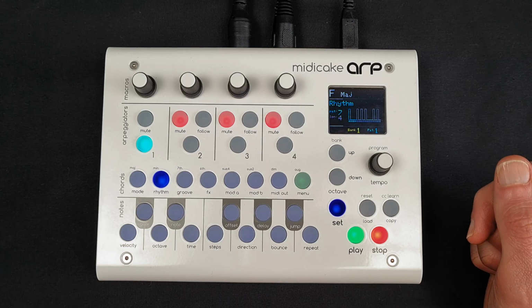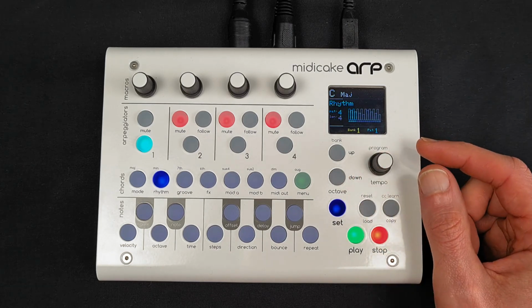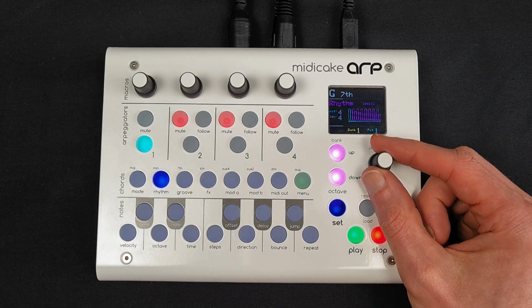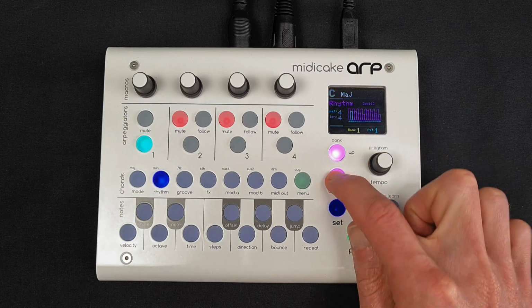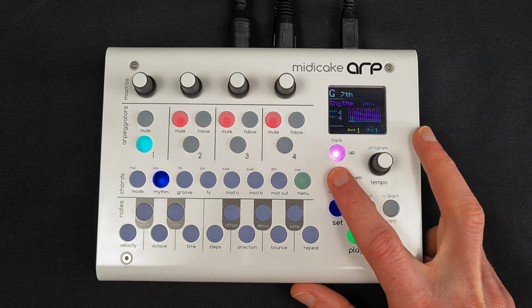We can cut out notes and create interesting things. So let's pick one at random. If we press the program button, we can actually edit these. We can cycle through the steps and adjust these, and these will be saved per bank. So each bank has its own set of patterns. So we can adjust this.